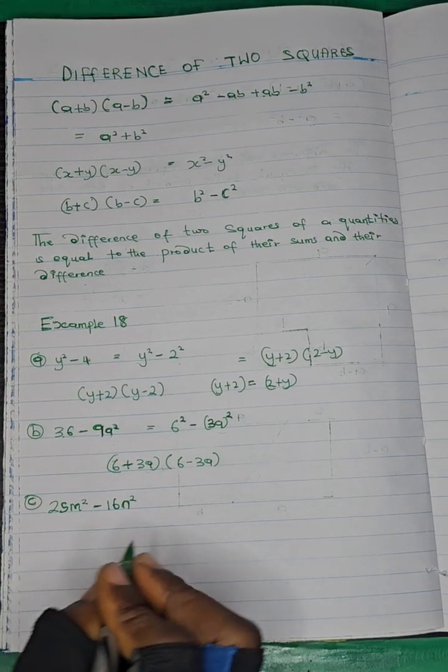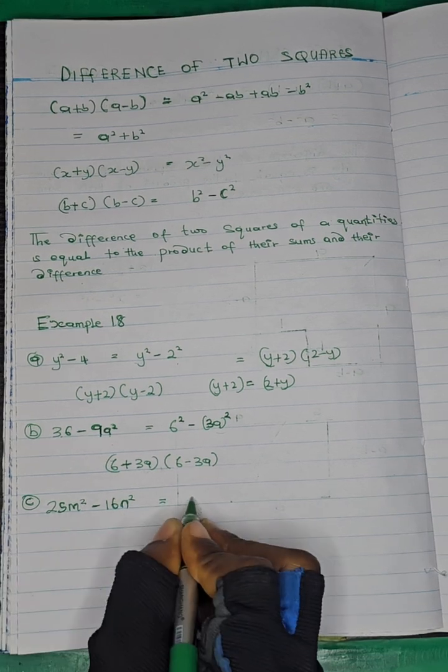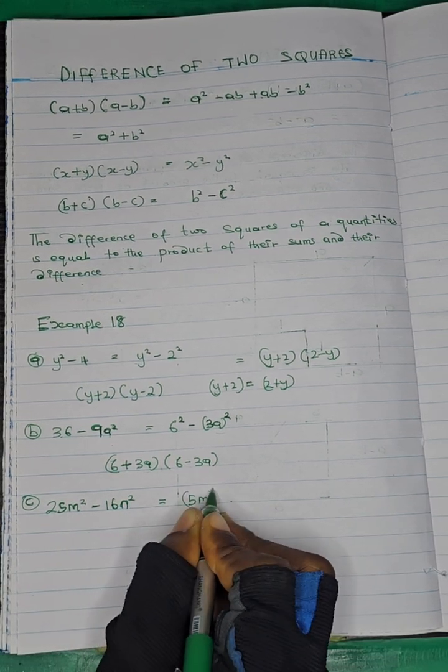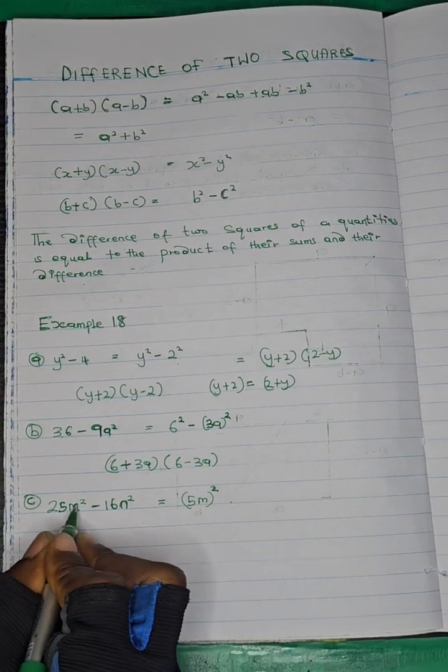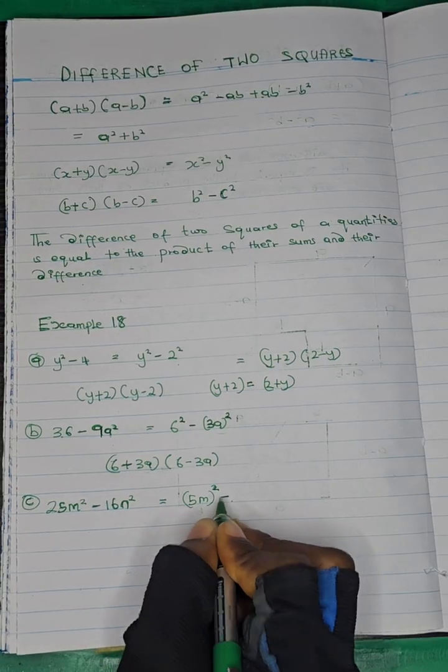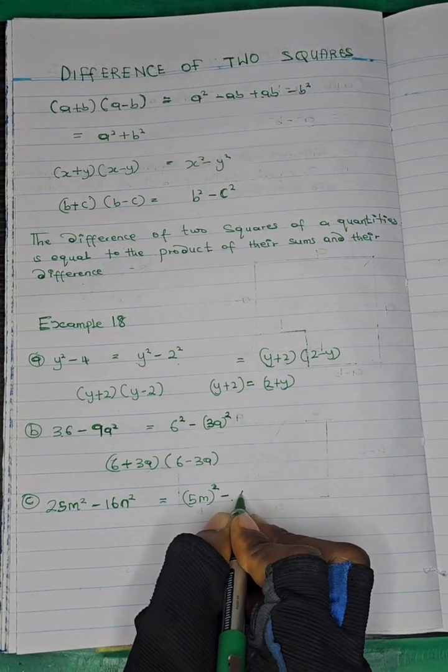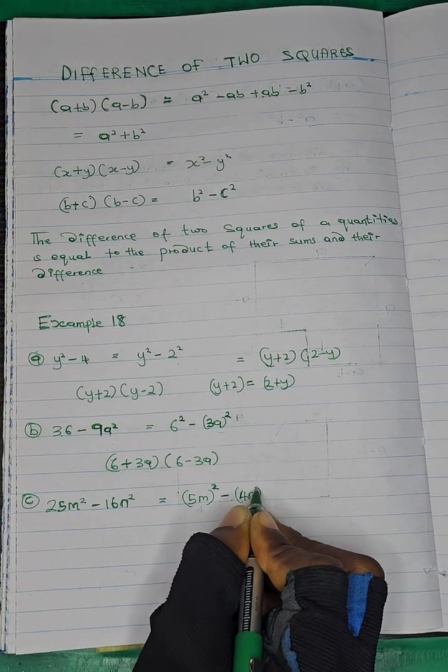Let's go to this one. We have 25m squared, which you can rewrite as 5m all squared. 25 is a perfect square, m squared is also a perfect square, minus, in this case, 4n all squared.